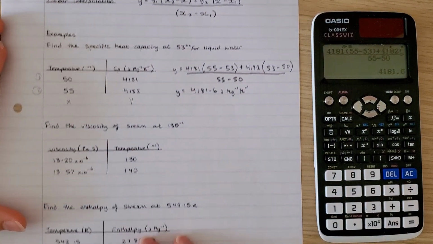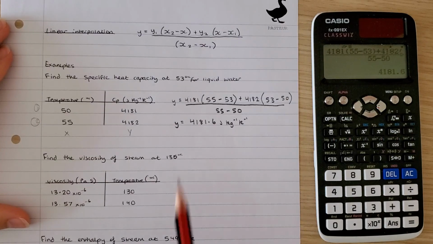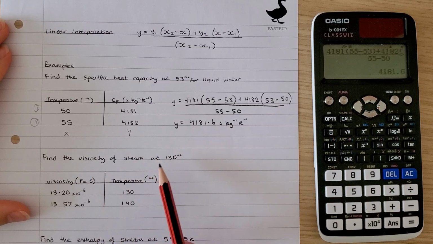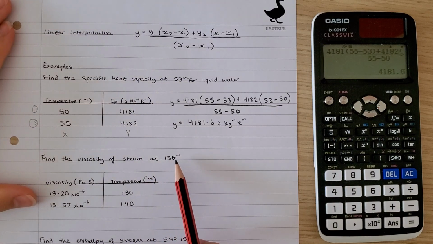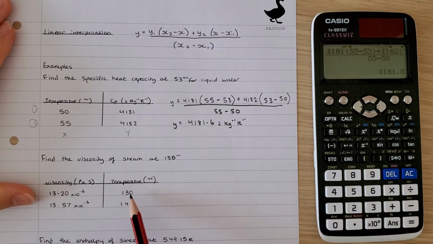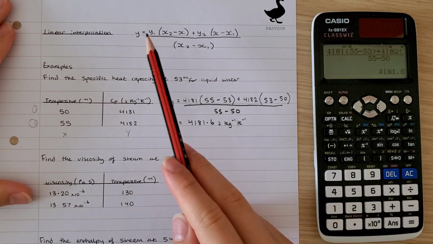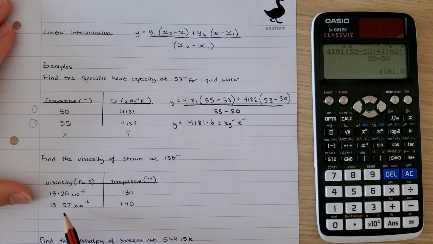Moving on to the next example, still using this equation, we have: find the viscosity of the steam at 136 degrees. We have the temperatures 130 and 140, and the viscosities at these temperatures. Since we're finding the viscosity, we want to find Y. So viscosity is the Y column and temperature is the X column.